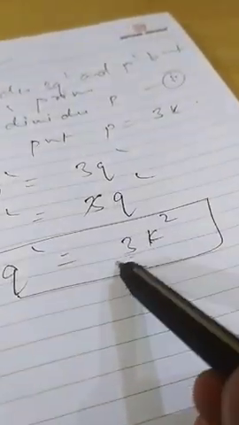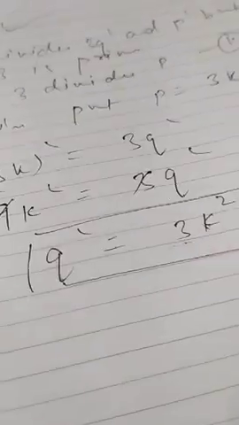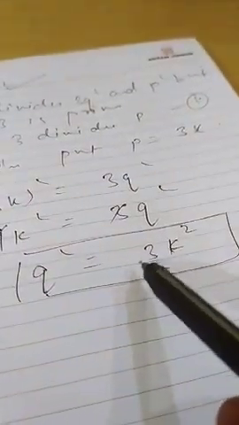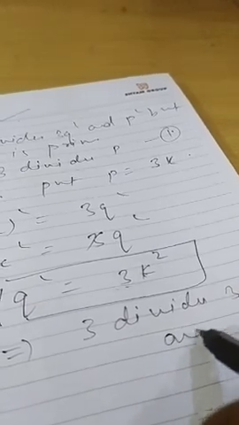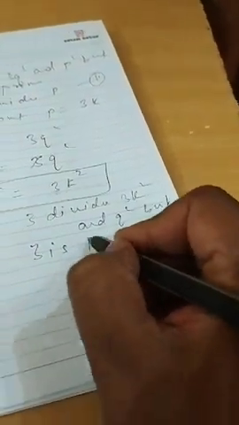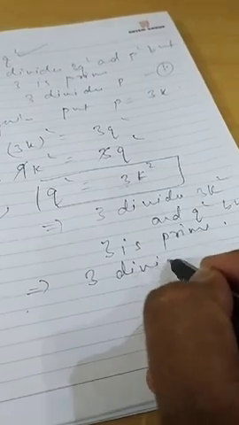Now this will be a multiple of 3. So on substituting the value of k as 1, 2, 3, 4, 5, you will get a number which is a multiple of 3. So this implies 3 divides 3k square and q square, but 3 is prime. So this implies 3 divides q only. So from the first and second, the first equation was 3 divides p and the second equation is 3 divides q.